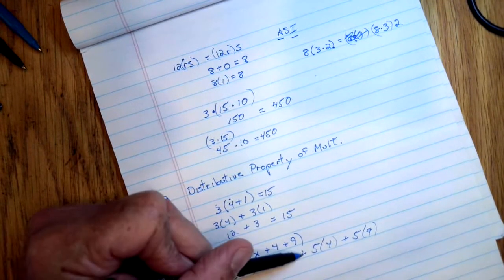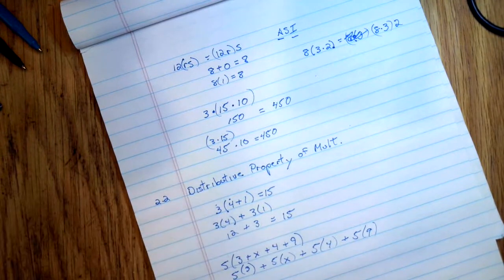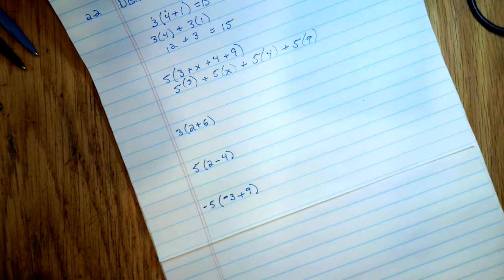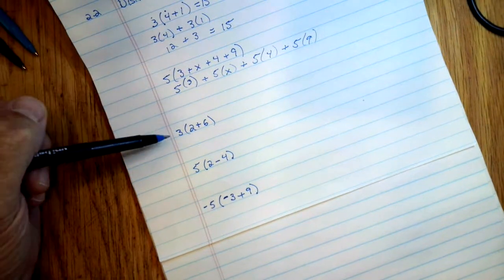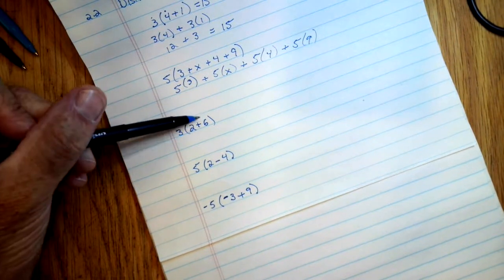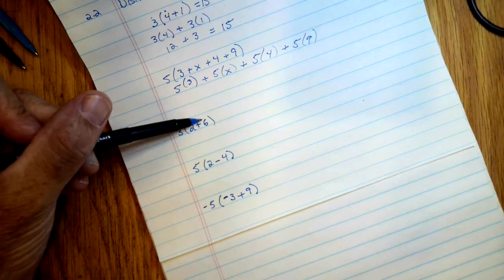Now the symbols between, I've got plus. What happens if that's a little different? Okay, so to help you figure this out, I'm giving you 3 examples of distributive property. One like what we've just done. So this top one, if I were to say what's 3 times 2 plus 6? Well, you could in your head just say, well, 2 plus 6 is 8.